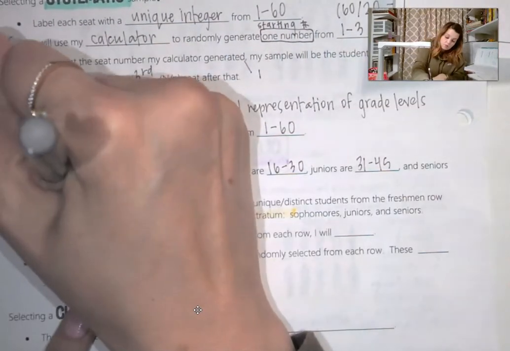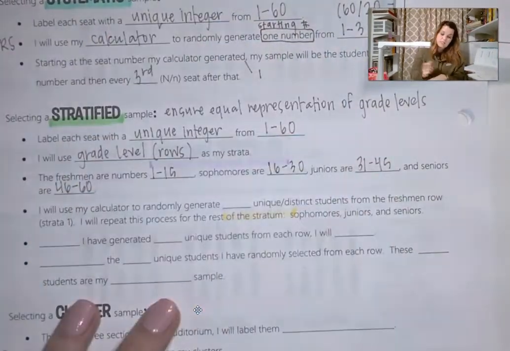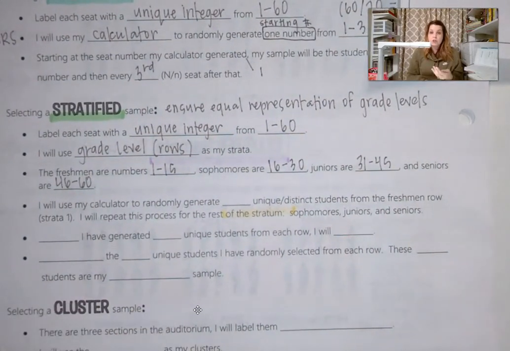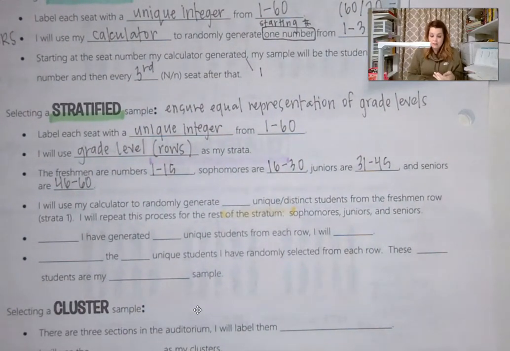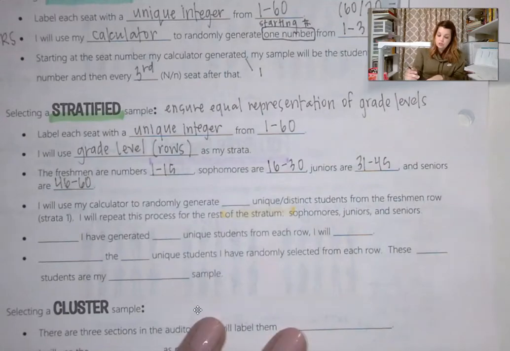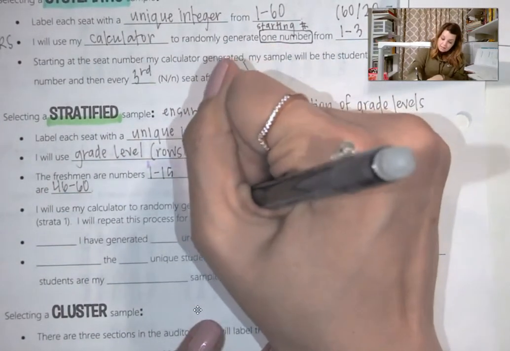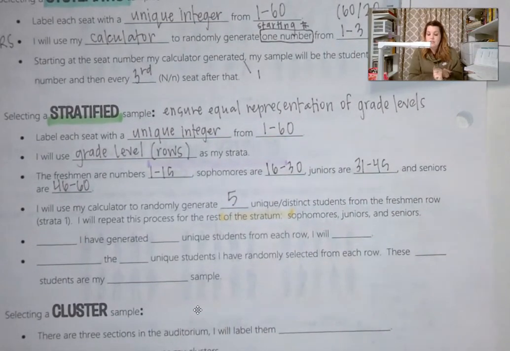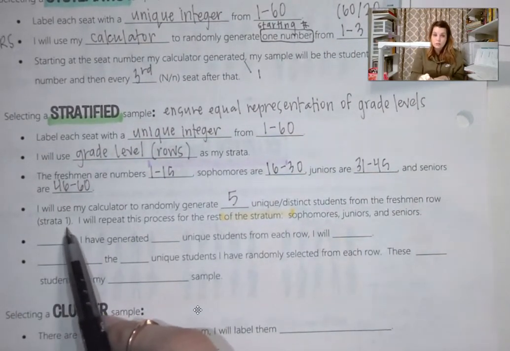And seniors are 46 through 60. For my first strata, I will use my calculator to randomly generate 5 unique or distinct students from the freshman row, which is strata 1.